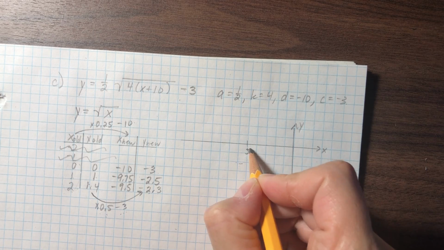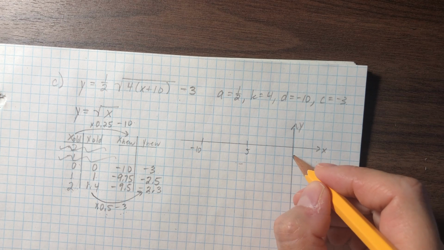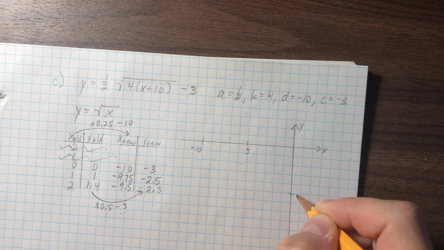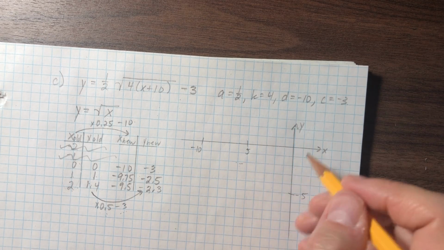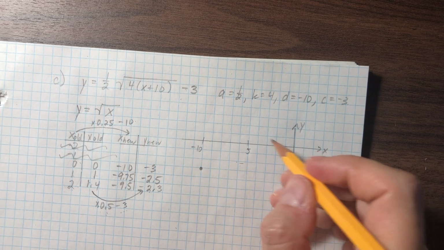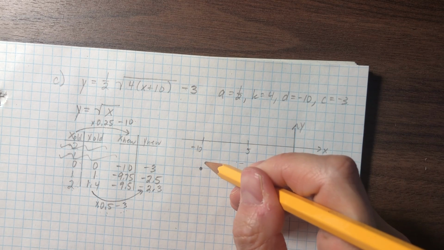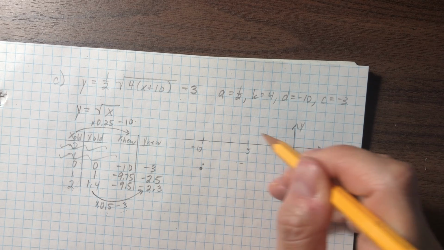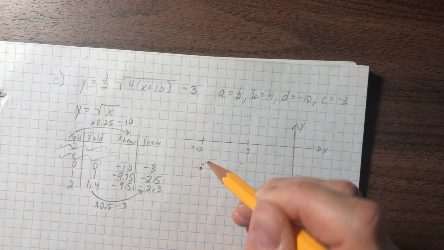I'm going to scale by ones here. Everything's going to be kind of tightly together. So -10 and -3 would give me this point here. Then -9.75 and -2.5 give me this point here. And then -9.5 and -2.3 would give me this point here.